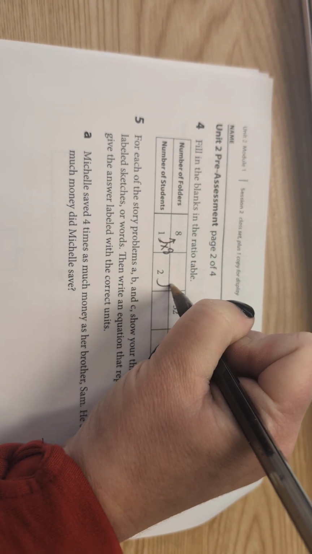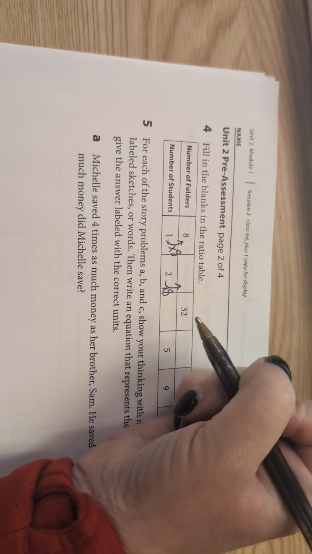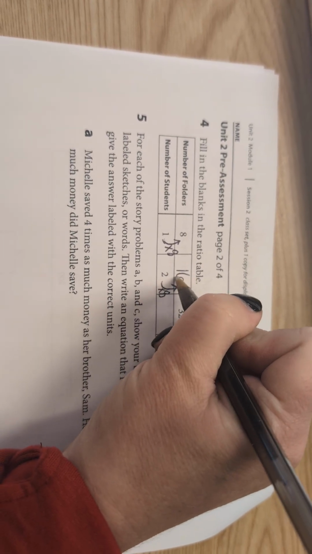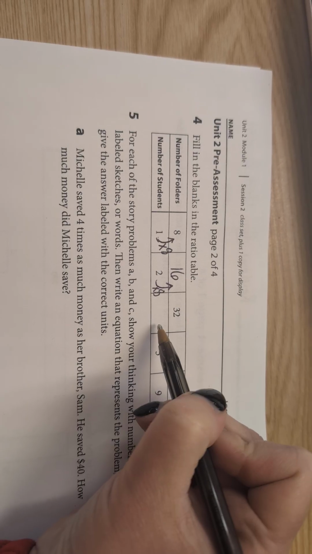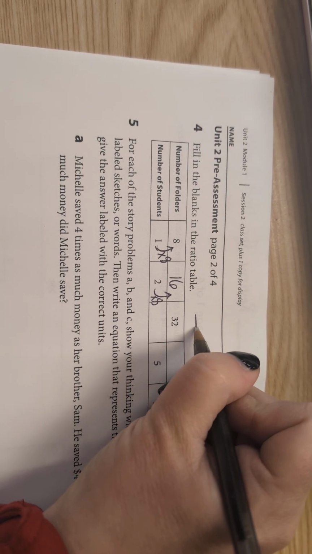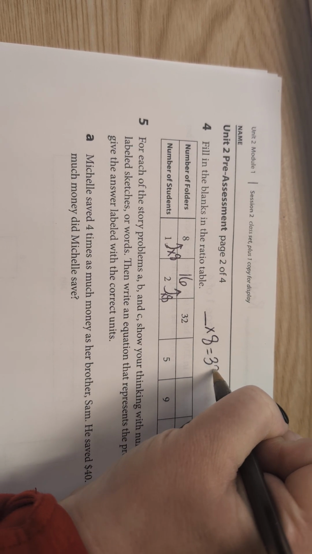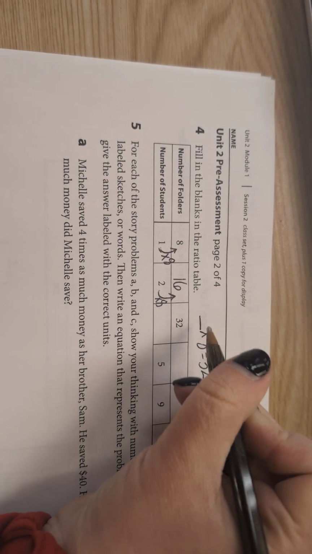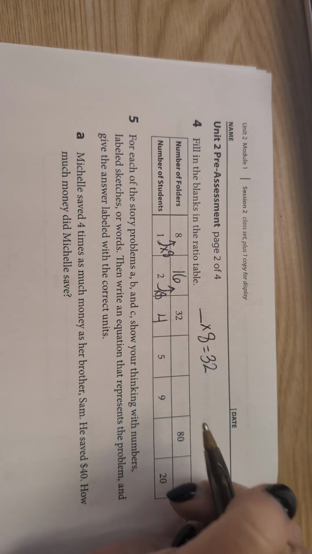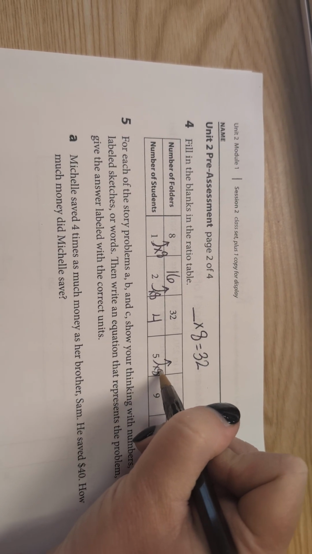So if I have 2 students, I'm going to take 8 twice. So our equation then is 2 times 8, which would equal 16. If I'm going backwards though, I have to think how many 8s get me to 32. So how many 8s get me to 32? And you could count up by 8, or you might know that 4 times 8 equals 32, so that should be 4 students. If I'm doing 5, I again multiply by 8, which gets 40.